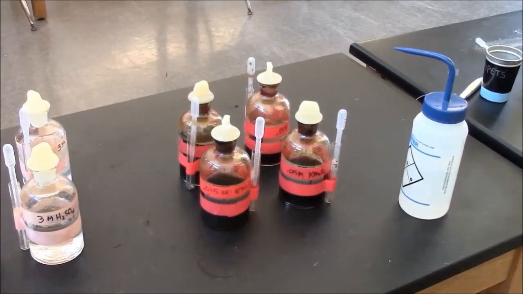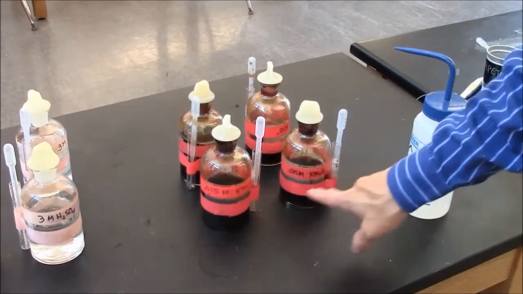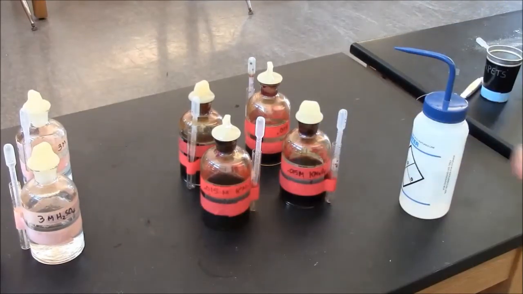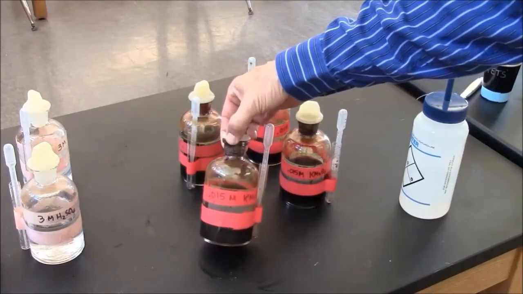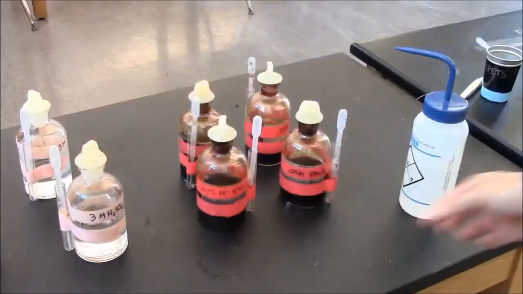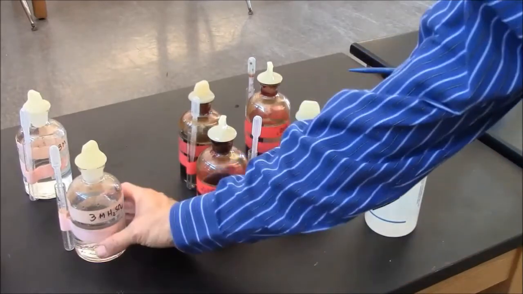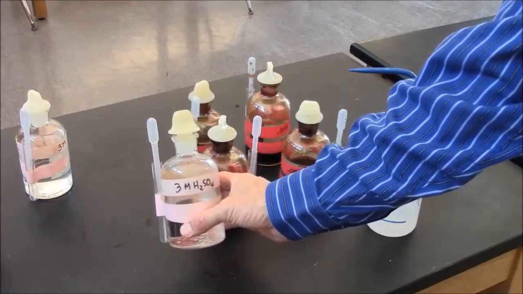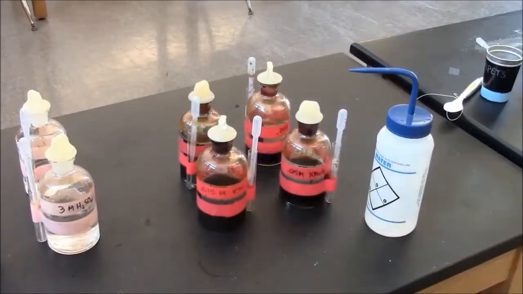Concentrations are very important when running chemical reactions. In this case, you start with the concentrations that I've given you, but it may be that you want a higher or lower concentration of any one of these reagents. To make a lower concentration is easy. Just use water, dilute it. You can easily turn 3 molar into 2 molar, or 1 molar, or 1.5 molar, just by adding water.